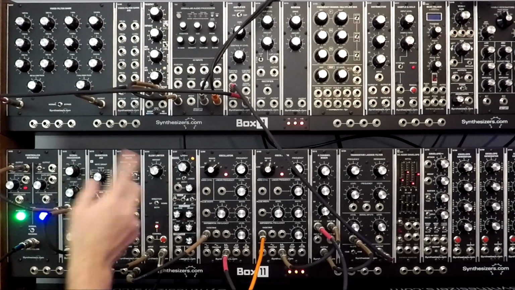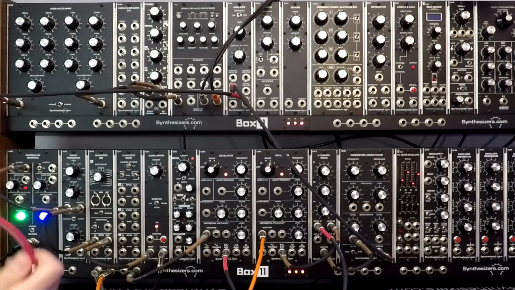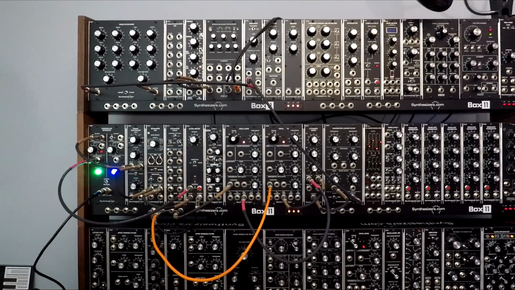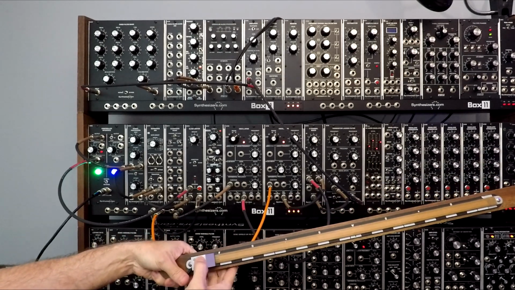Now the slew limiter is on all the time. I need to put a little switch. So if I take this switch, you can see the light going on. It should stop it until I decide to activate it.